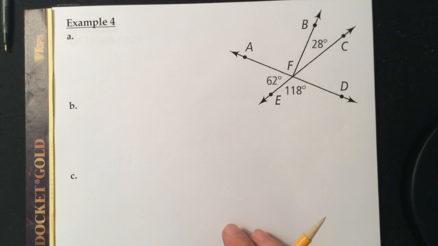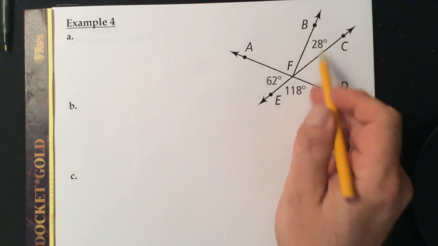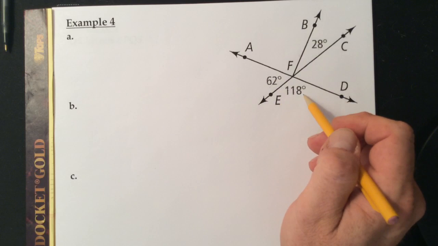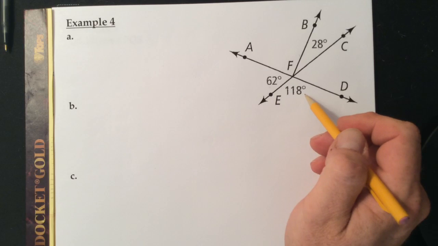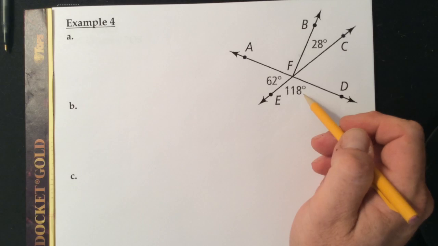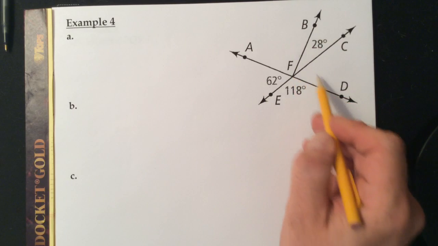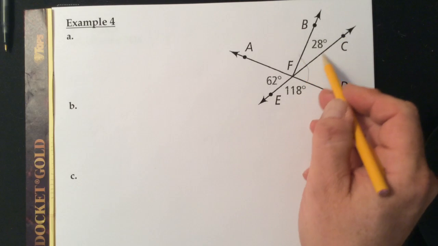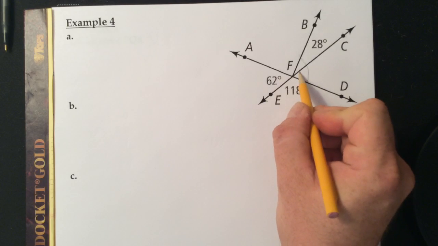Example 4, using the diagram at the right, is each statement true or false? Explain each. So we have parts A, B, and C. We've got a diagram with quite a few rays and angle measures given. Part A, angle BFD and angle CFD are adjacent angles. So trace those out. Angle BFD, it's this one right here, and angle CFD, that's this one right here.